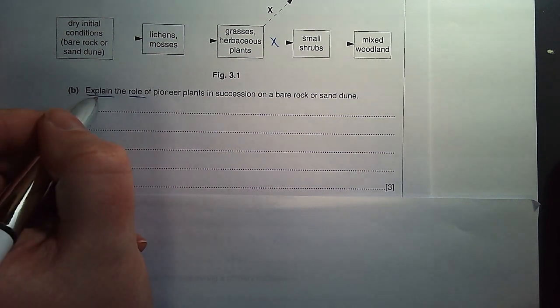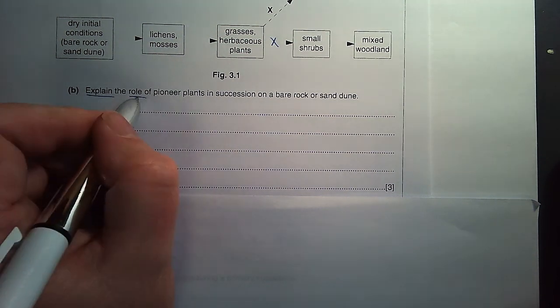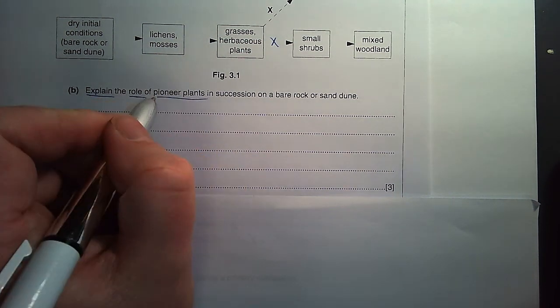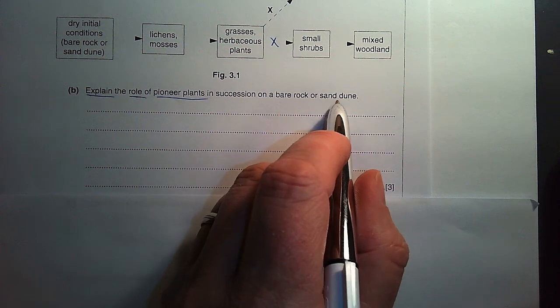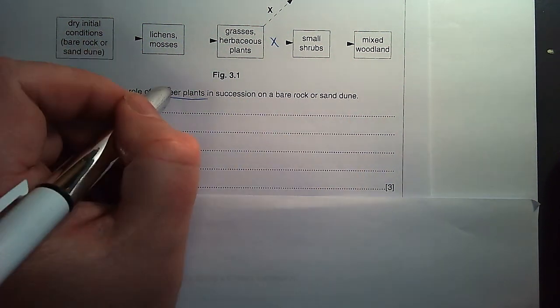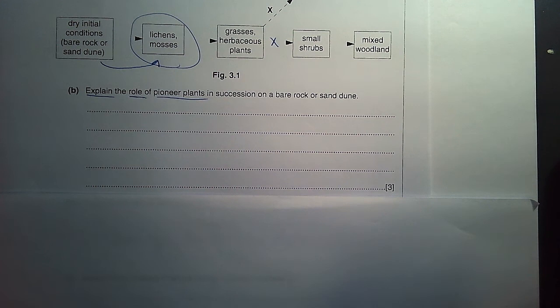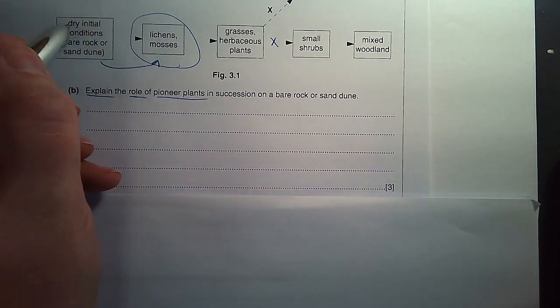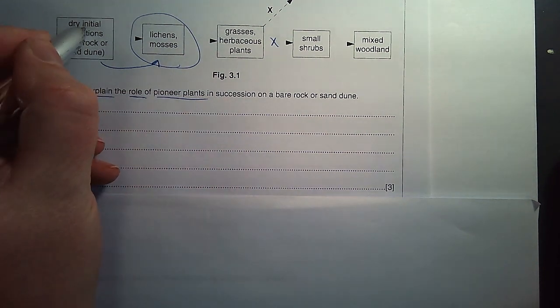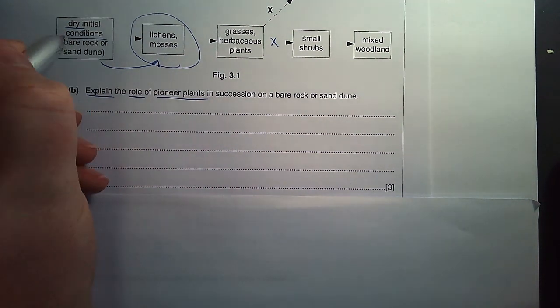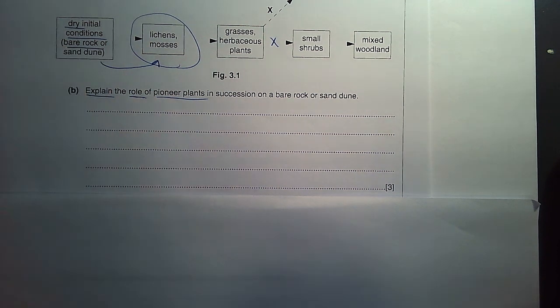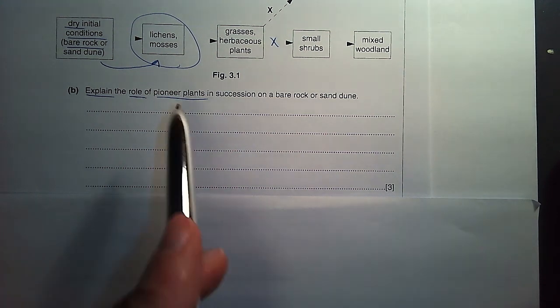So we've got to use science to say what the role of pioneer plants are in succession on bare rock or sand dunes. So the pioneer plants are the first stage. So we're talking about the lichens, the mosses, and they're growing on dry conditions, that's bare rock. So a very difficult habitat for plants to grow. So what's the role of the pioneer species then?